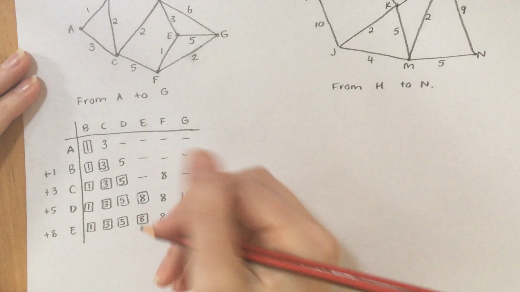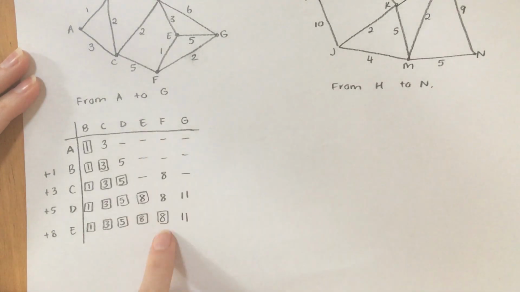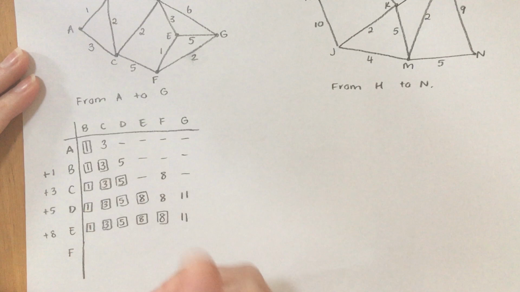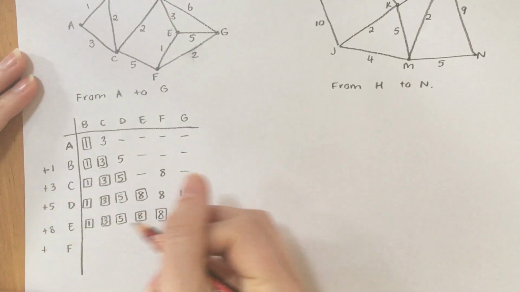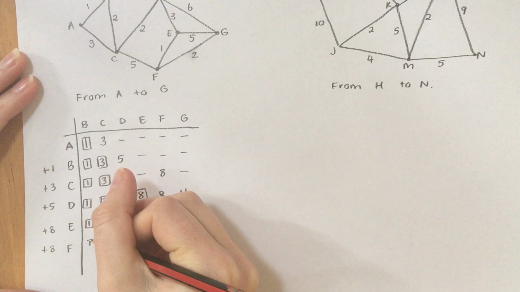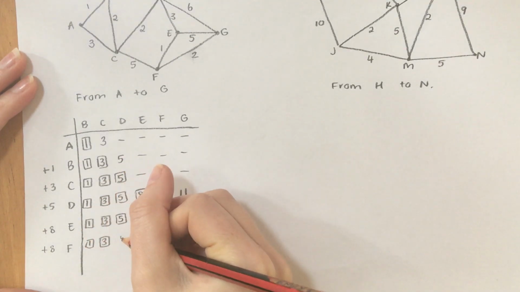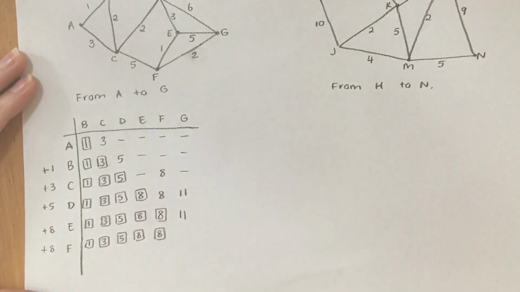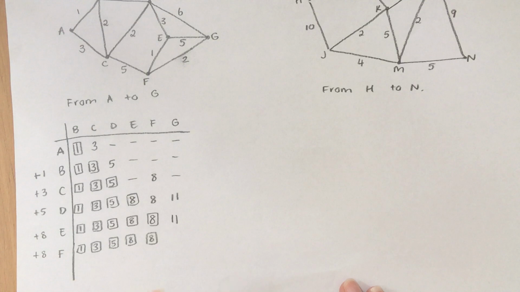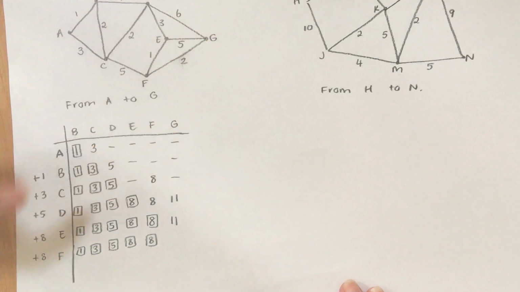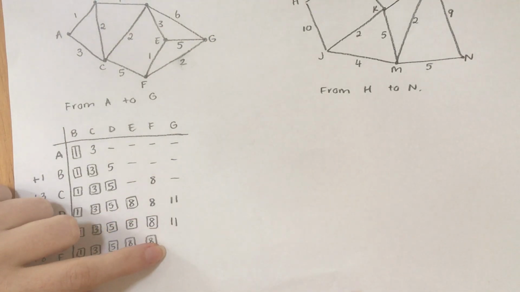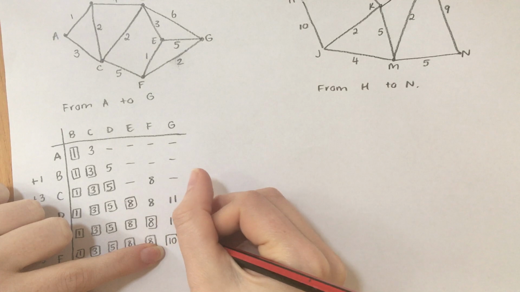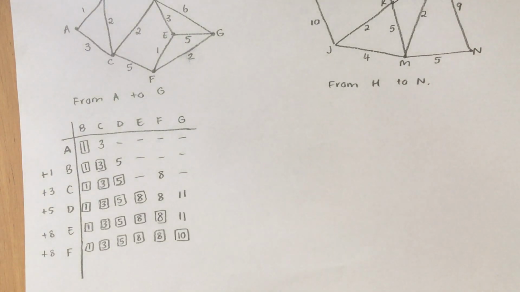All right, box your smallest number, which is 8, and we're heading to F. Just extend my box a little bit, which is plus 8 this time, and copy down all of your boxed numbers. Okay, we can see that this is going to be the final step because we only have one space left. So F to G is 2 and 8 makes 10, which is a smaller number. So I am going to write 10 there and box it because it's the final smallest number in that row.